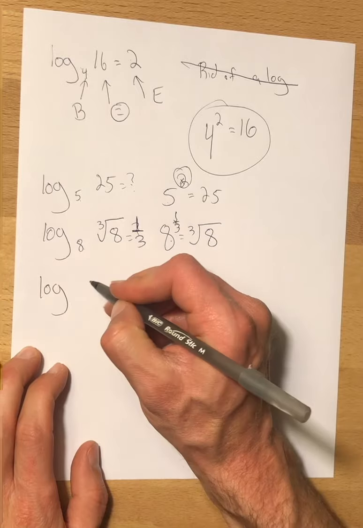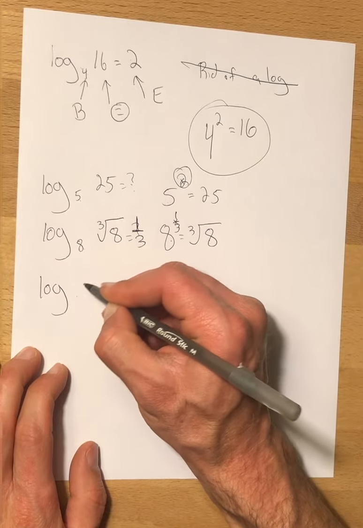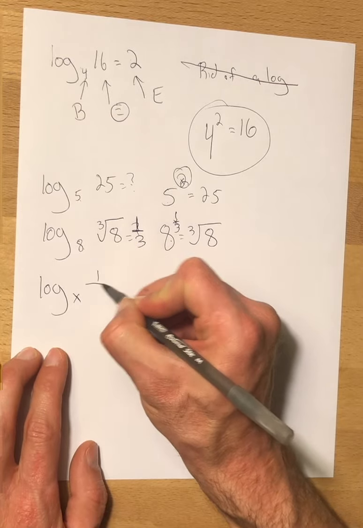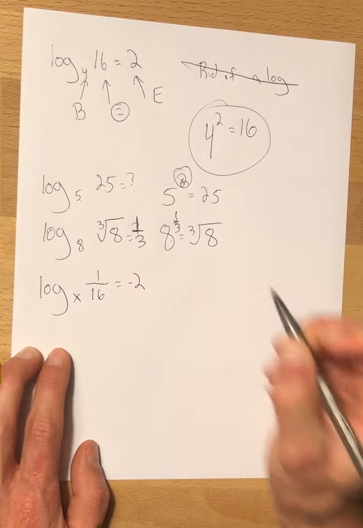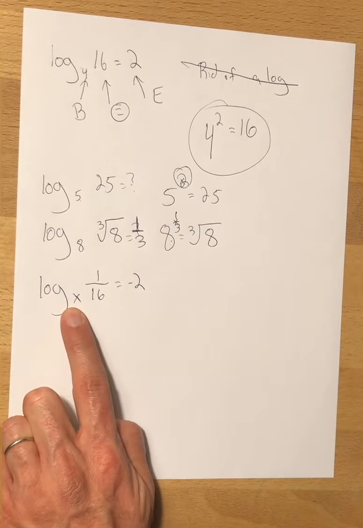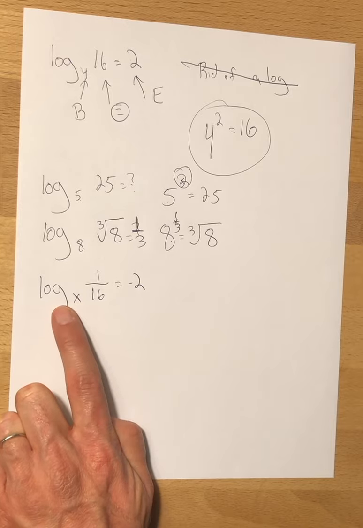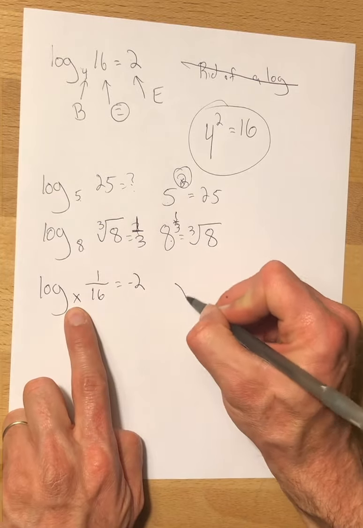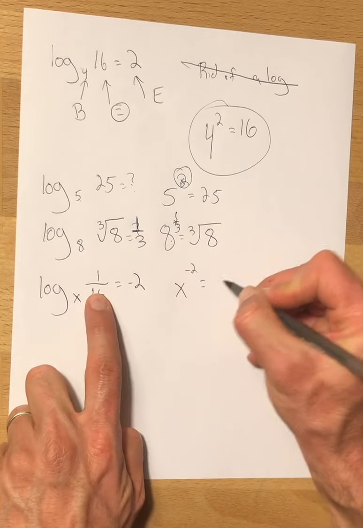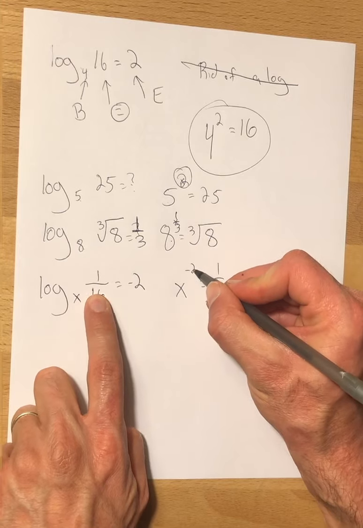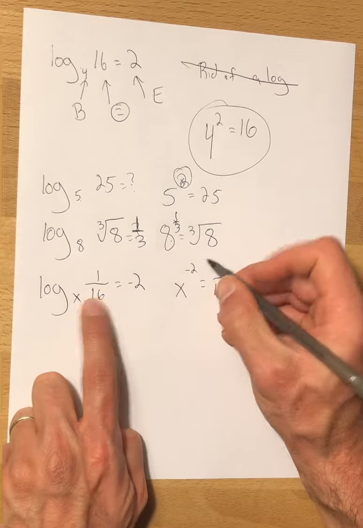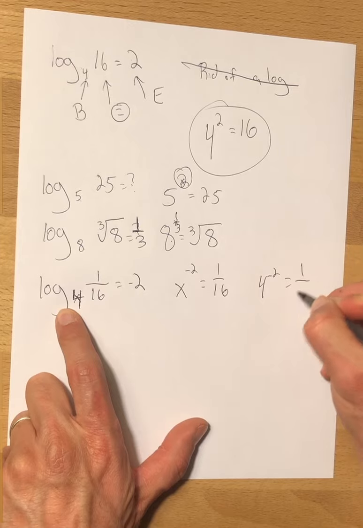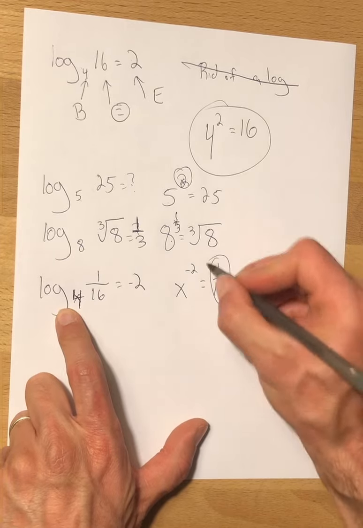Let's say we don't know the base. Let's say log of 1/16 of base x equals -2. What's the base? Well, rewrite this in exponential form: base, exponent, what it equals. What number raised to the -2 equals 1 over 16? It would have to be 4, because 4 to the -2, remember you flip it, becomes 1 over 4 to the +2, which becomes 1 over 16.